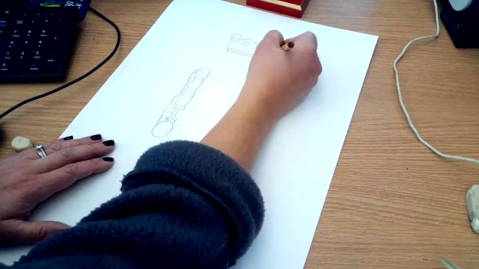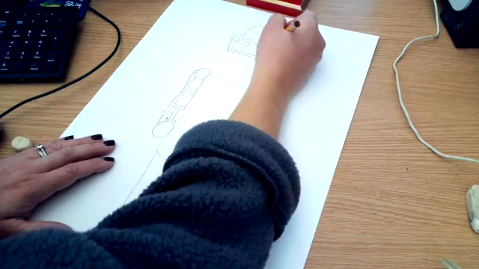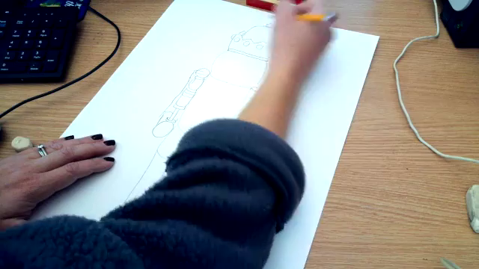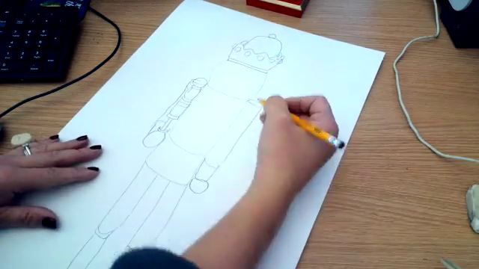It's rounded on the sides. It has a zigzag line on the top. Then I'm going to notice the circles for the gems on the crown.